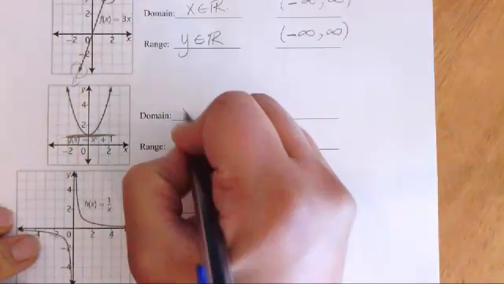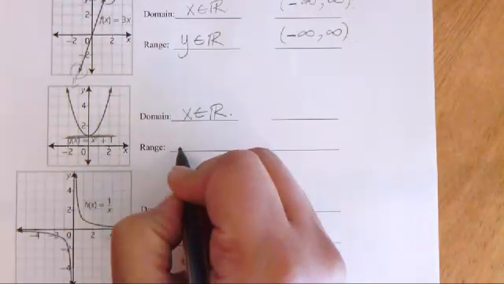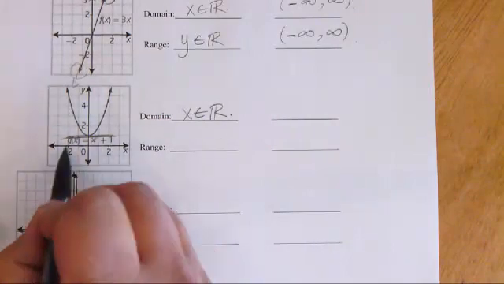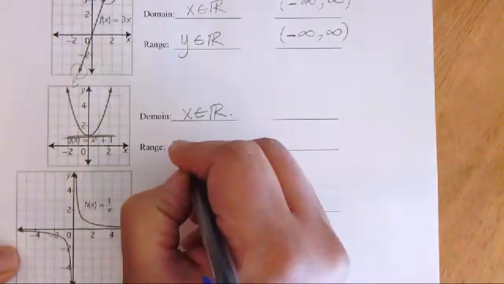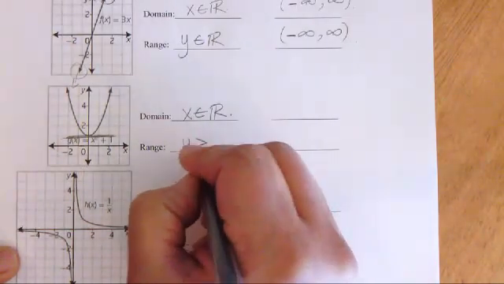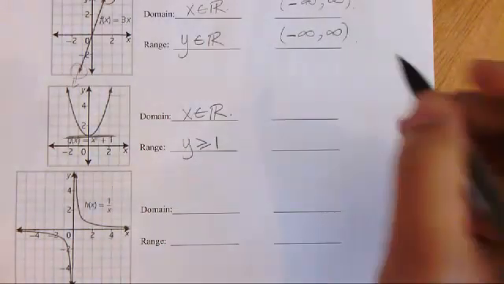So the domain in this case is X is an element of the reals. For my Y values, everything's shifted up 1 unit, and you notice that there's no graph below the 1. So 1 is the smallest value, and everything is bigger than 1.